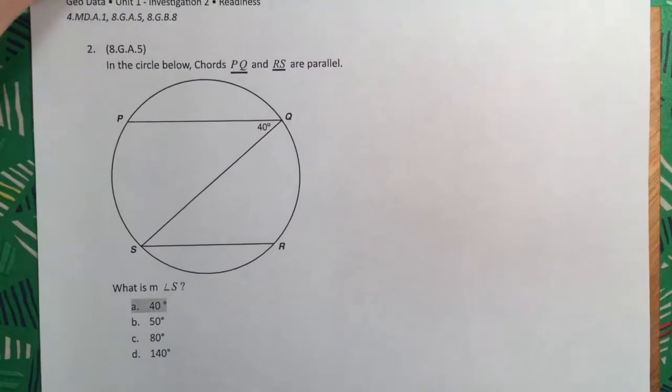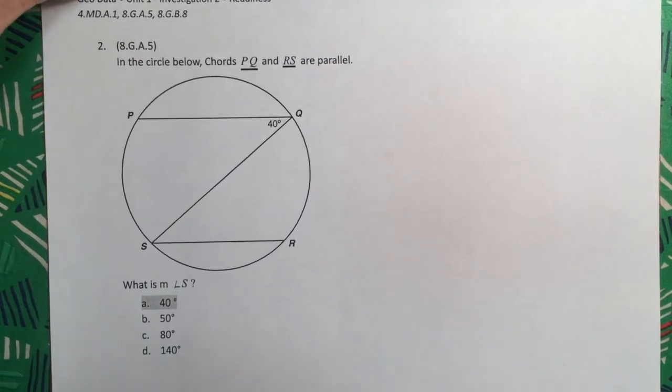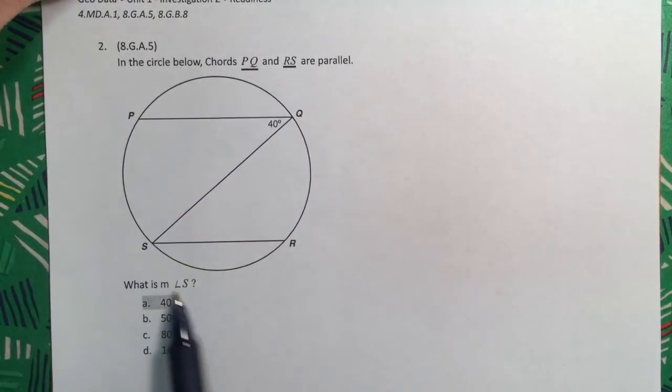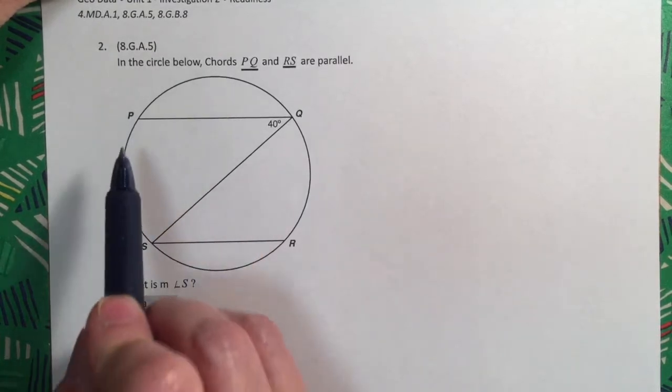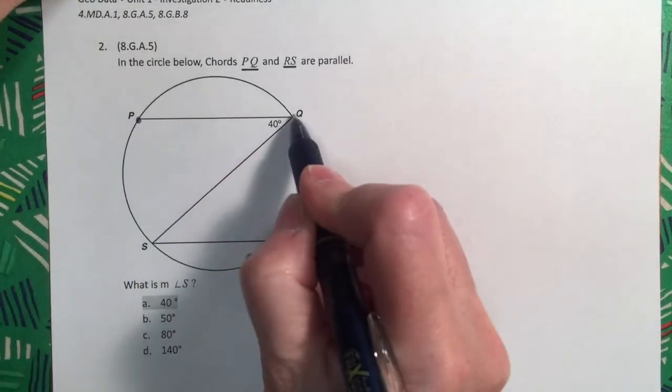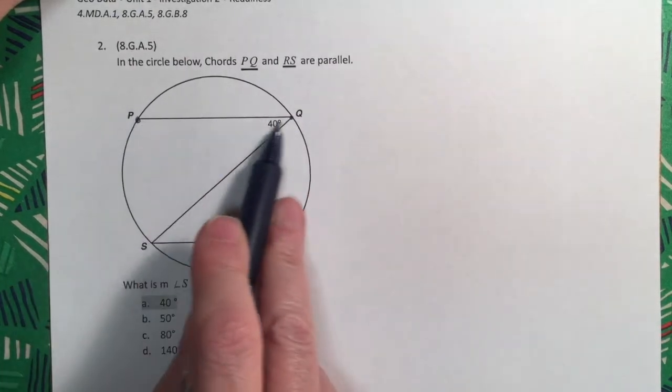Okay, so let's go on to the second problem that you had in that readiness assessment. And again, this is a reminder of some things that you had done in earlier units. So the second problem looked like this. You had a circle and you had chords PQ. A chord means it's a line segment that connects 2 points on the circle.